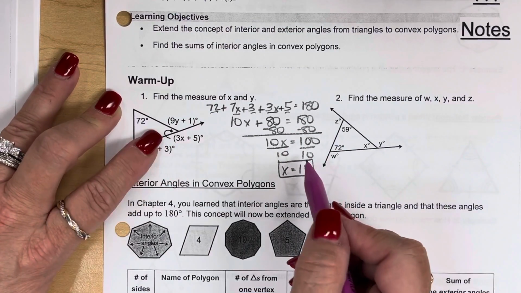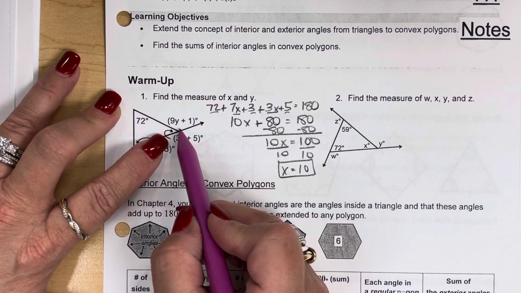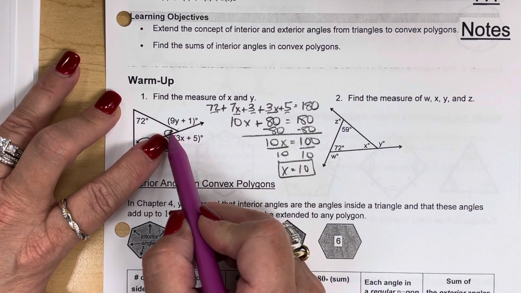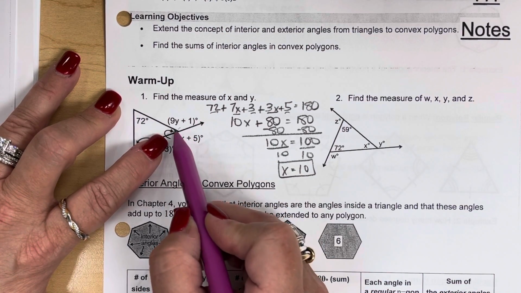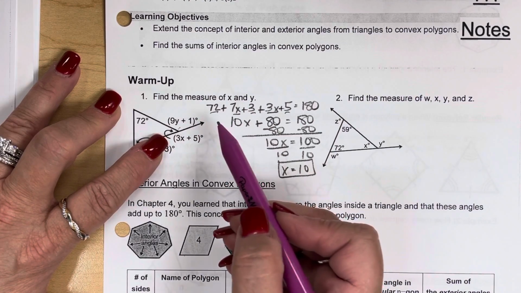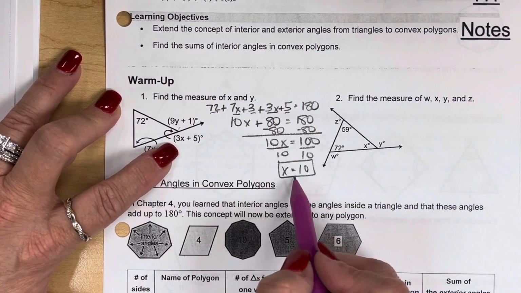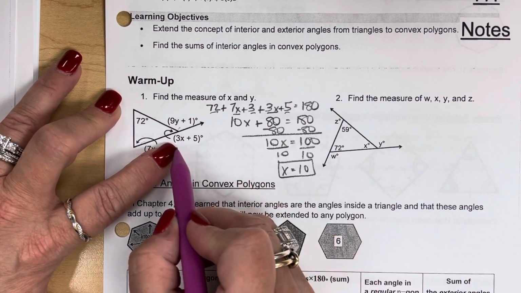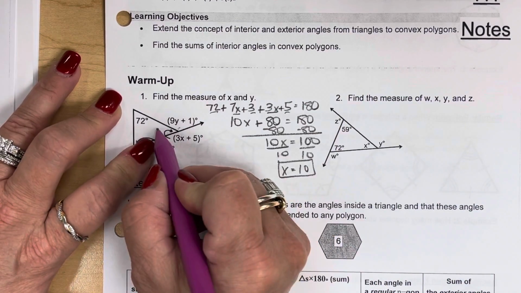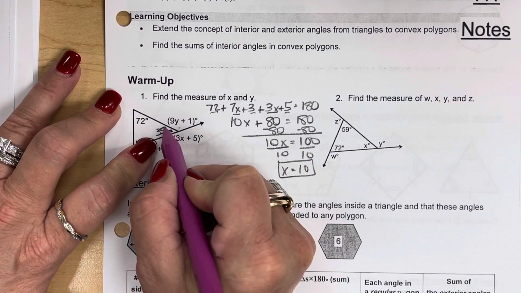Okay, now to solve for y, it's going to be this angle here plus this one. They make a linear pair, so the two of them together equal 180. Now, you have to go ahead and plug in the 3x here. So plug in that x equals 10. So 3 times 10 plus 5. This angle is going to be 35.